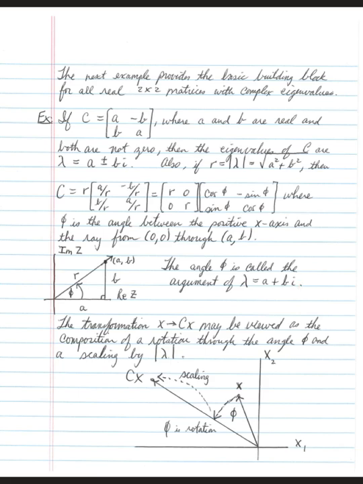The transformation from vector x to C times x may be viewed as the composition of a rotation through the angle phi and a scaling by the absolute value of lambda. So maybe you have a vector x, the amount it's rotated is the phi. If there is any shrink or expansion, then that's called the scaling.